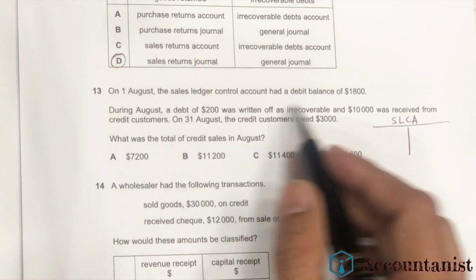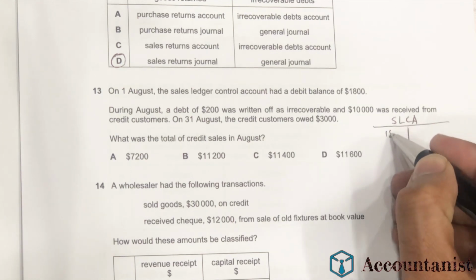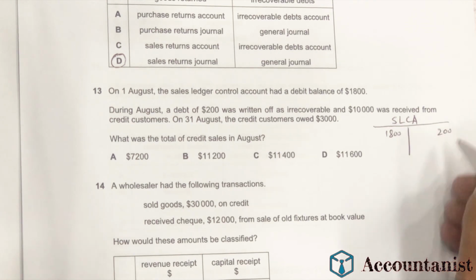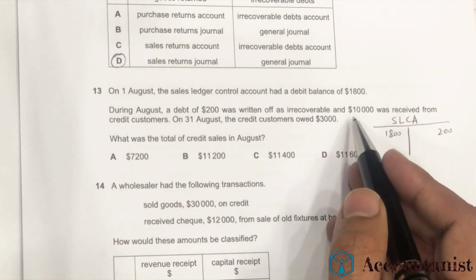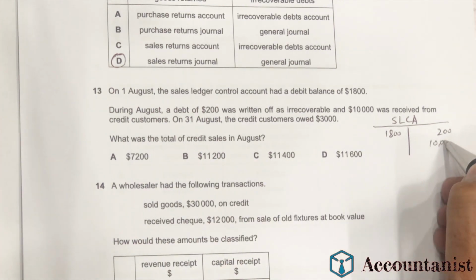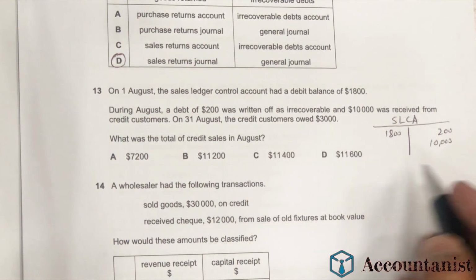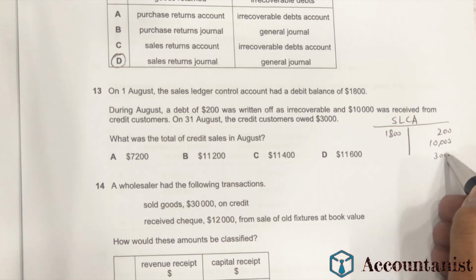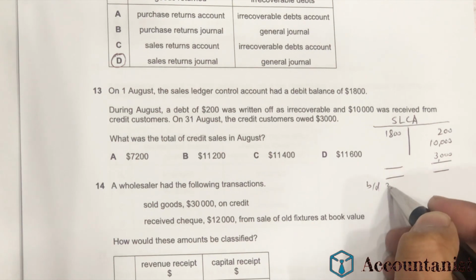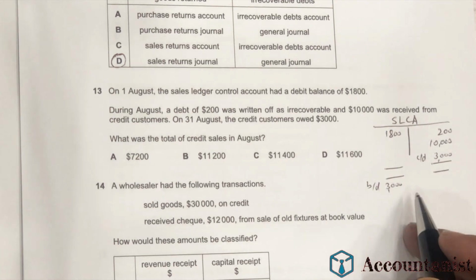So we have opening receivable balance, so that will be 1800, that will come up here, and we have a return of irrecoverable debts that goes on the credit side, and we have received from credit customer 10,000, obviously that will come up here on the credit side, and we also have a credit customer balance 3,000, so that will come up here, and BD will come up here 3,000. So now we have to just close this T account.